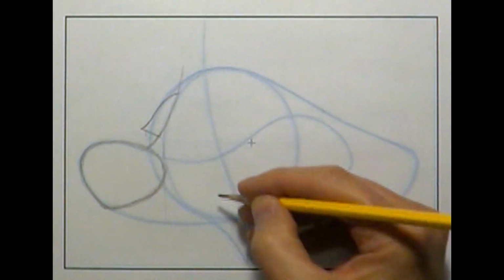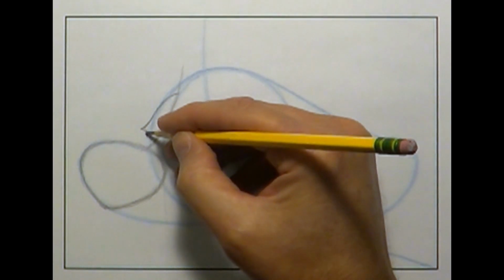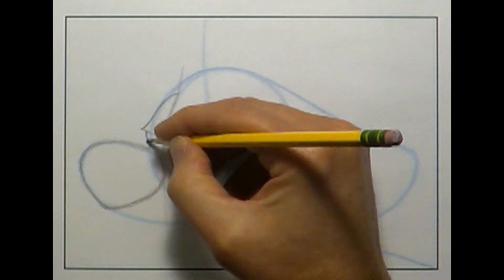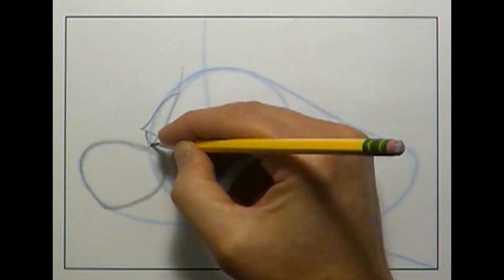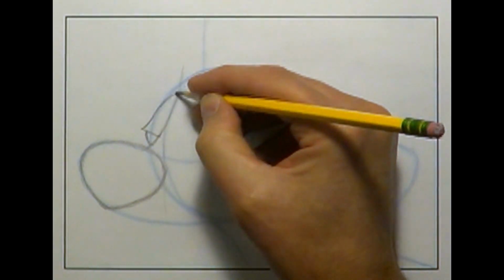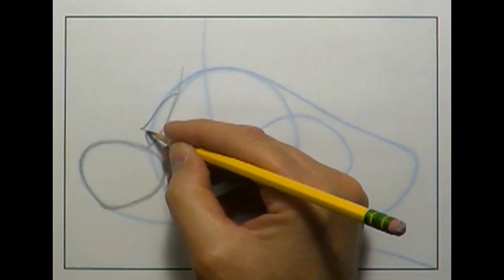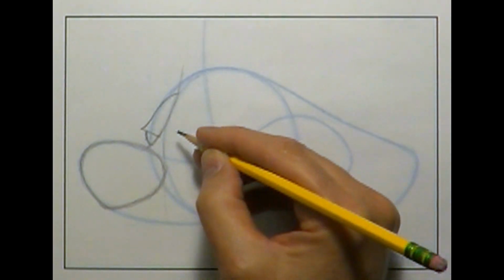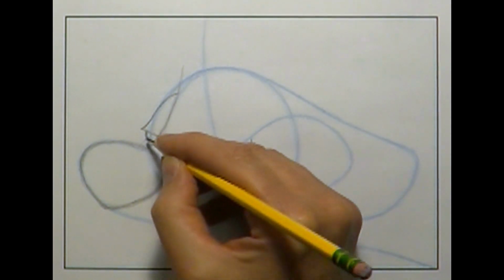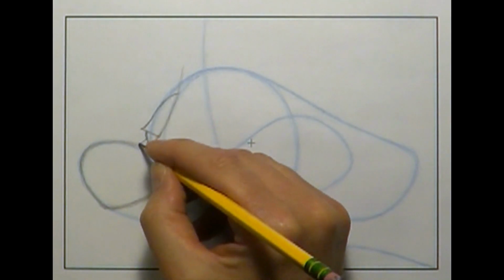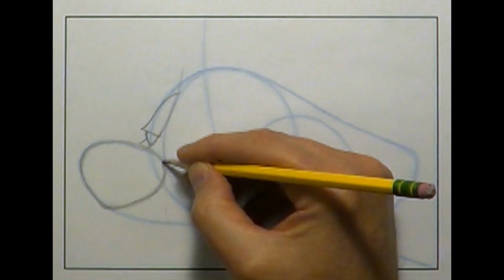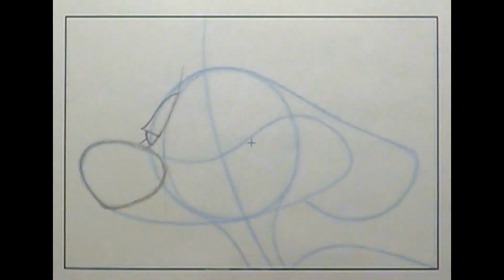Okay, then right under this eyelid I'm going to sketch in an eye with a nice rounded line like that, and that'll give me the eye of Timon. And then right here on the side of the eye, there's a small slanted line, which I'll draw like this, which will give me the other side of his face. Okay, great. I think that's looking really good.